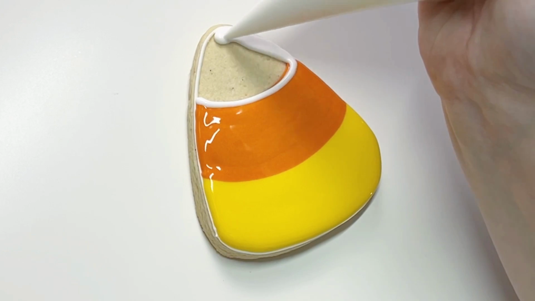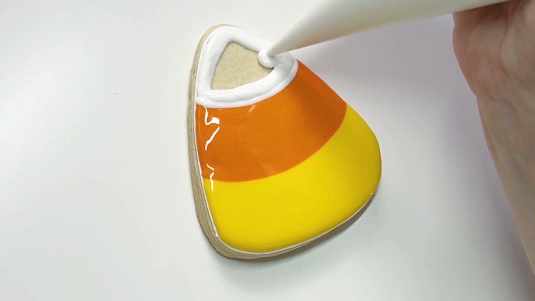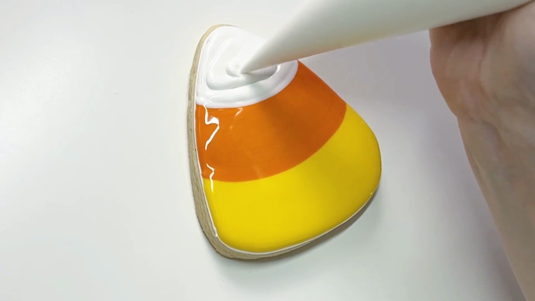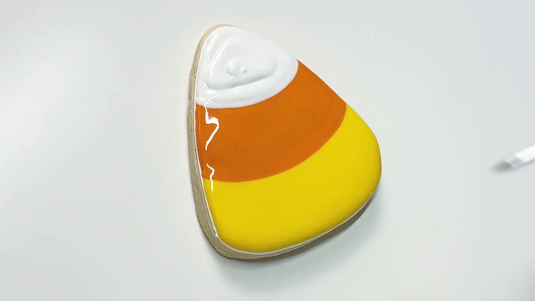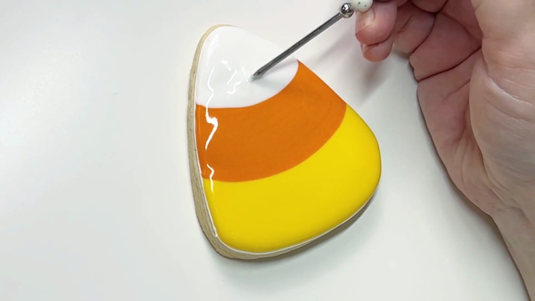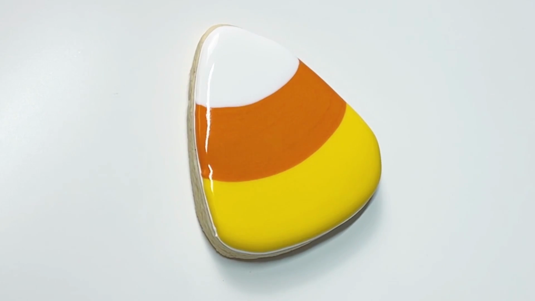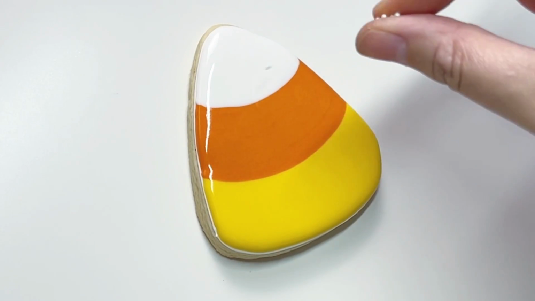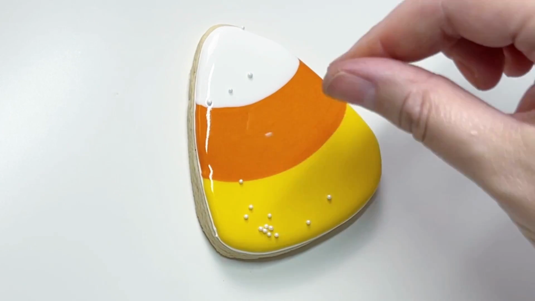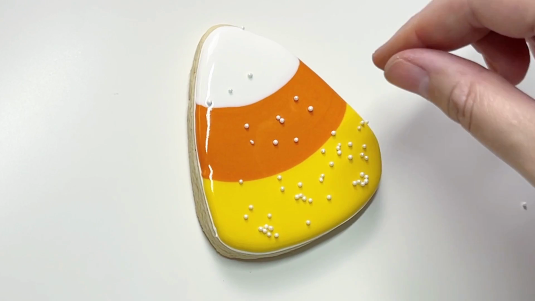With this set, I did 3 different sprinkles, and that is because one of my goals with the shape series sets that I do is to not only do fun stuff, but to decorate them in the most common ways possible so you can see how it's done. And candy corn is very common for Halloween.